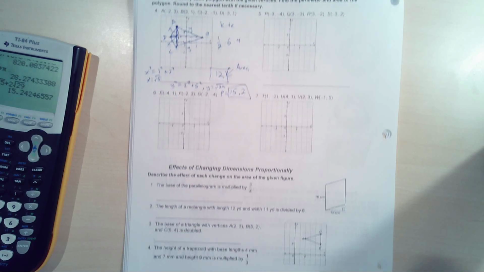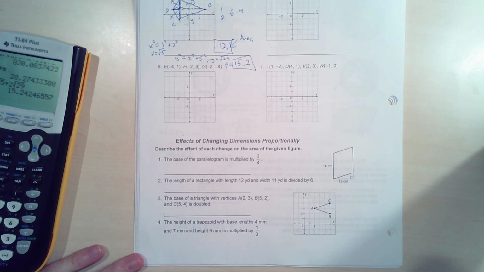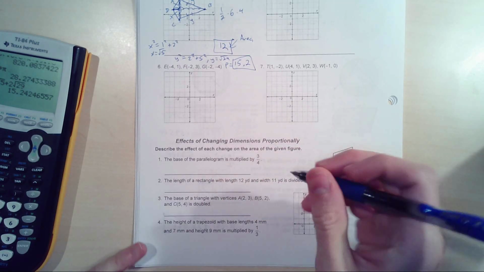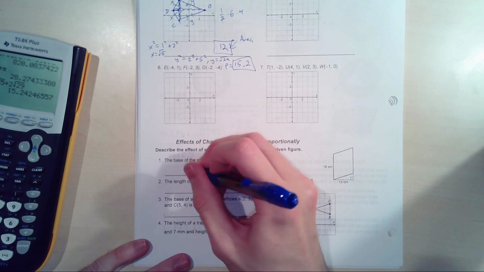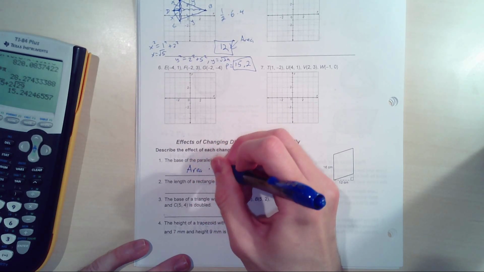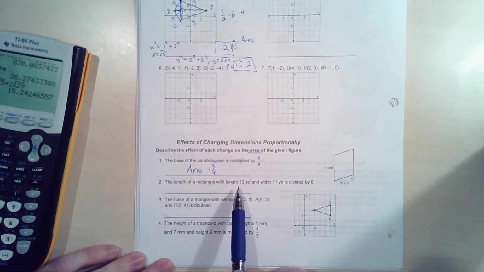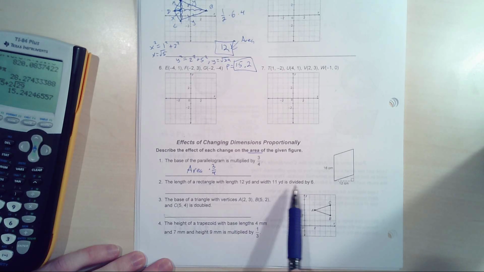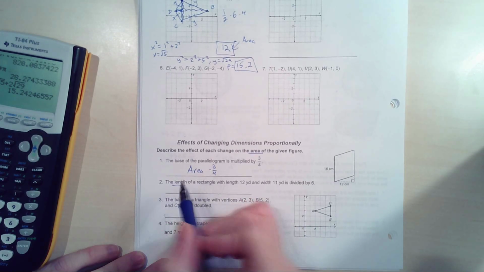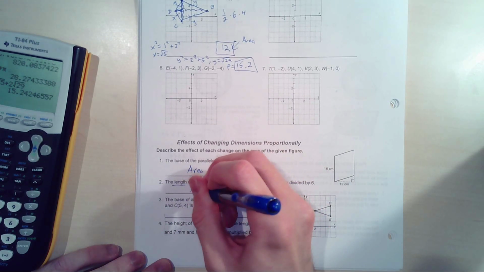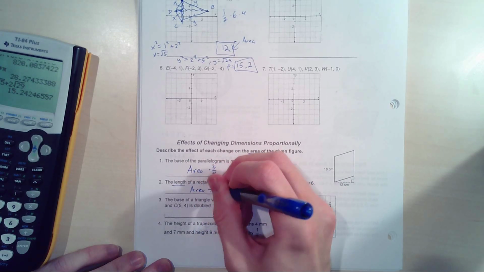Let's finish up this packet. We're on to the last 2 pages now. The base of the parallelogram is being multiplied by 3/4. If you're only multiplying by a base, the area also gets multiplied by 3/4. So area is multiplied by 3/4. Really not much to it. They just wanted you to describe what happens. So the length of the rectangle, 12 yards, and width 11, is divided by 6. So just the length divided by 6. So again, area is divided by 6.